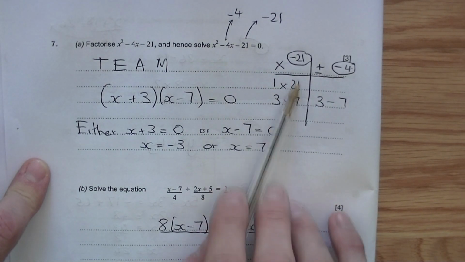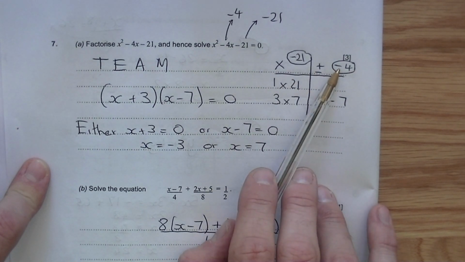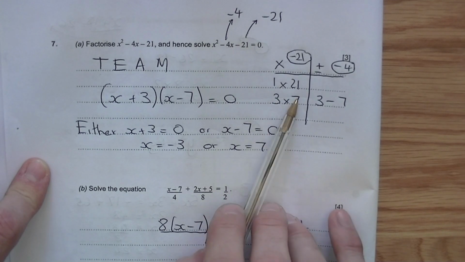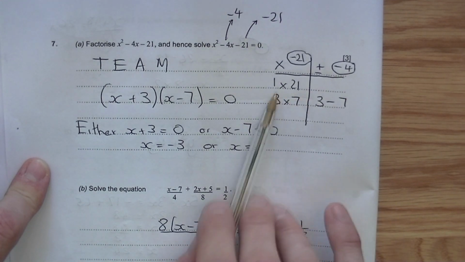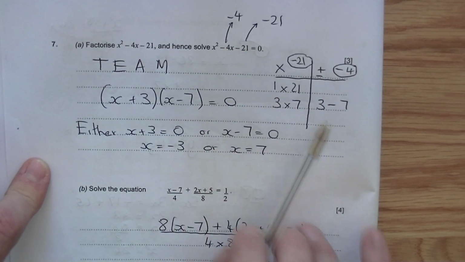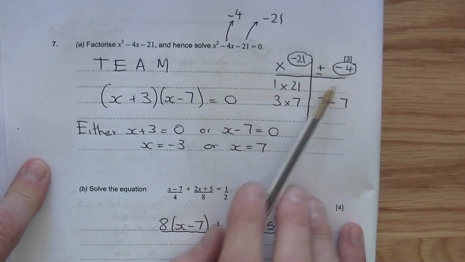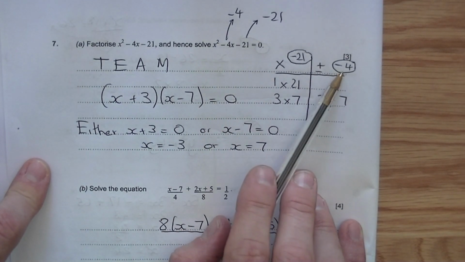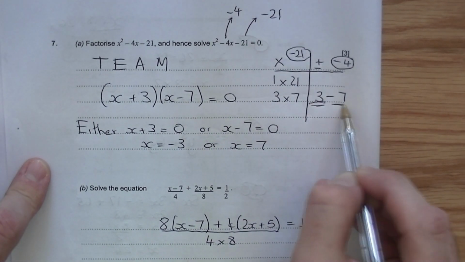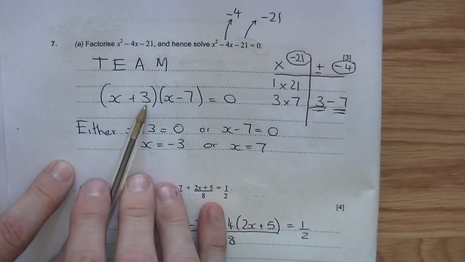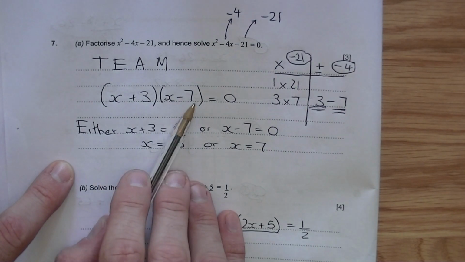There's a couple of pairs that will give me the 21. I've kind of ignored the fact that's a minus. I'm just going to make sure I concentrate on that negative there. So I've got 1 times 21 and 3 times 7. The only pair that will give me the 4 I need, or the minus 4, is this. Now, if that were plus 4, I'd be doing 7 take away 3. But because that's minus 4, and that is vital, I can't stress enough how getting the sign of that right, it's 3 take away 7. And these numbers, the 3 and the minus 7, go straight into brackets then. One with x with the plus 3 and x with the minus 7.